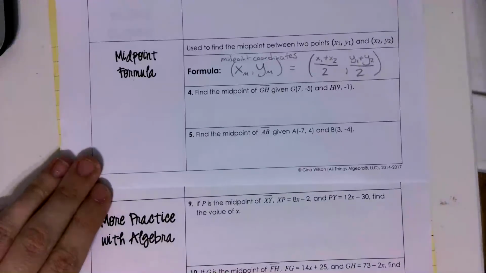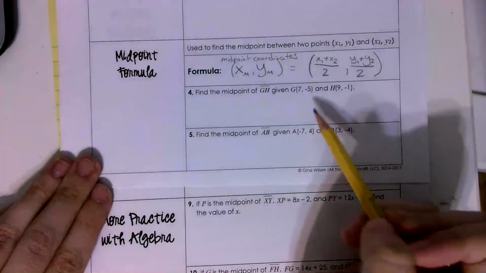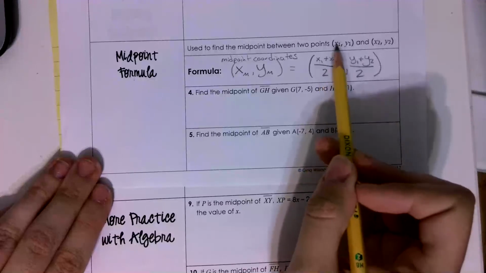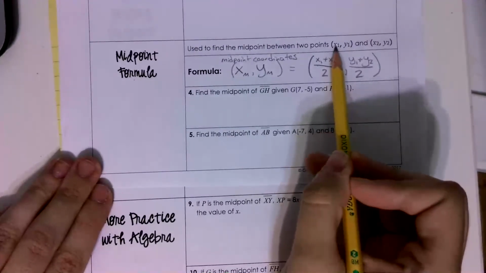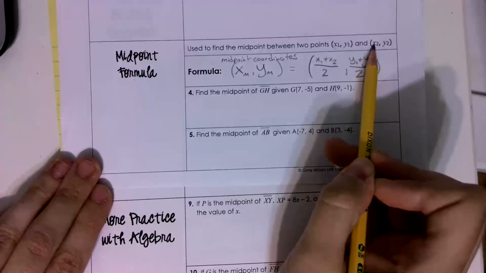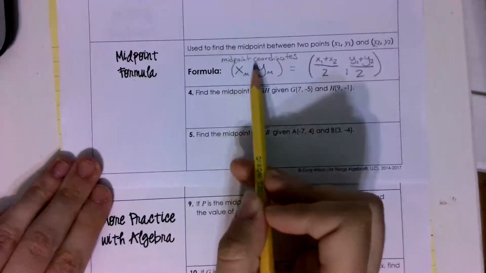All right, geometry. Let's take a look at the midpoint formula. If we know each of the endpoints and we want to find the middle point, we can use this formula by plugging in the coordinates of each point. So x1 represents the first endpoint, x2 represents the second endpoint, and then that would give us the x-coordinate for the midpoint.